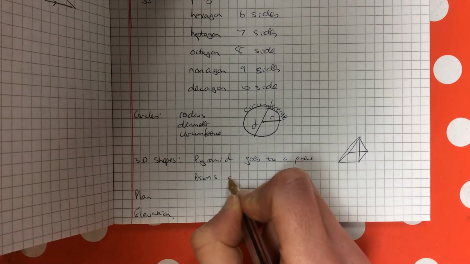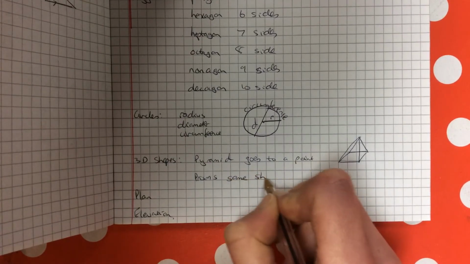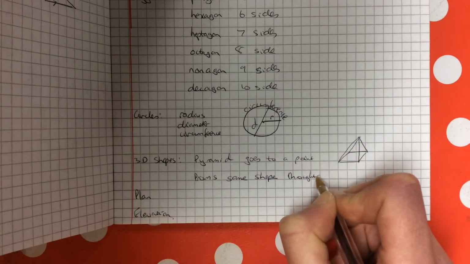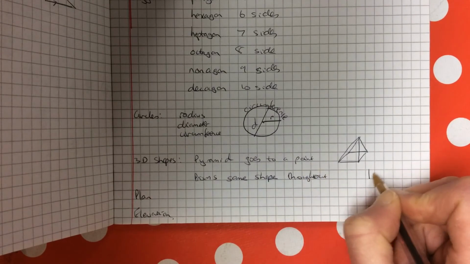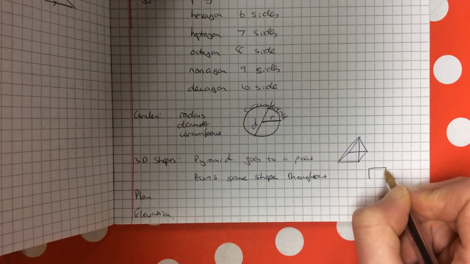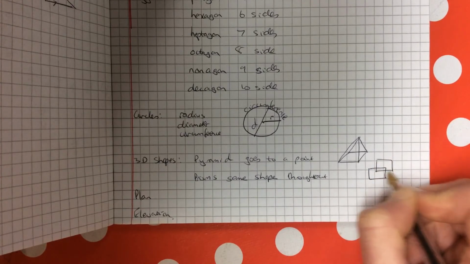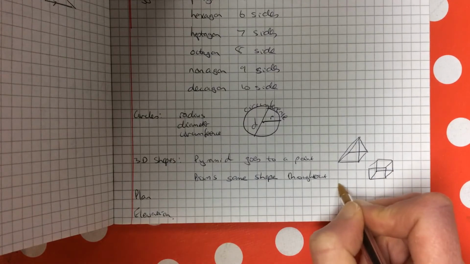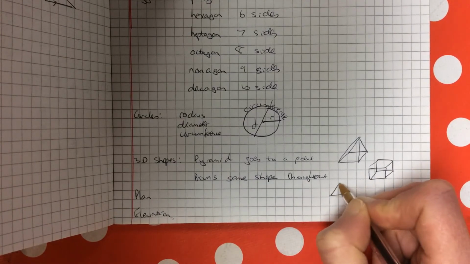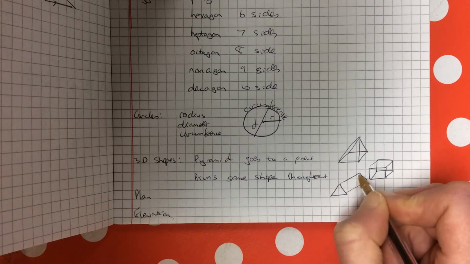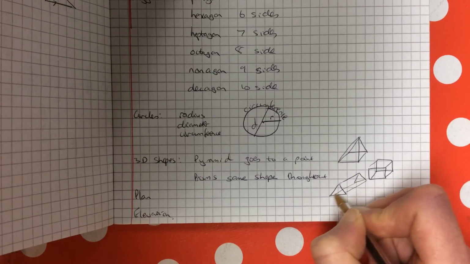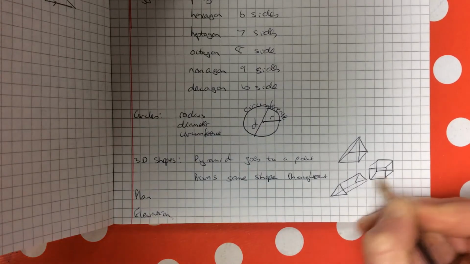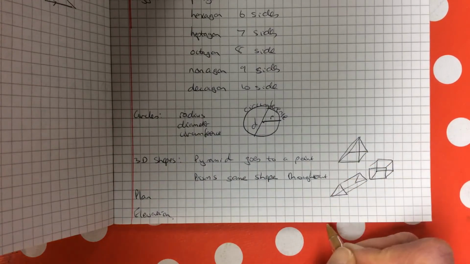A prism is the same shape throughout. So what I mean by that, if you take your square and make it into a cube, it's going to be the same shape throughout. Another one, triangular prism. I always think of if you were cutting up a cake, everyone could get a triangular slice the same size. So those are prisms, whereas that's a pyramid going to a point.